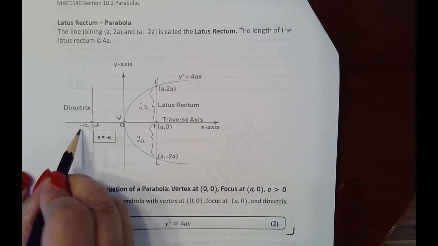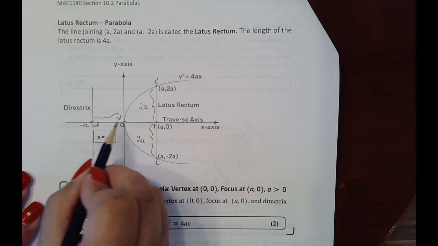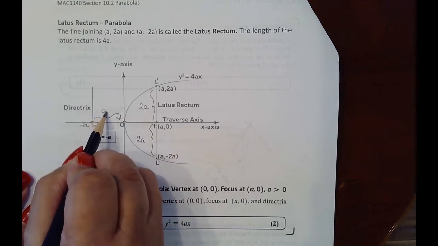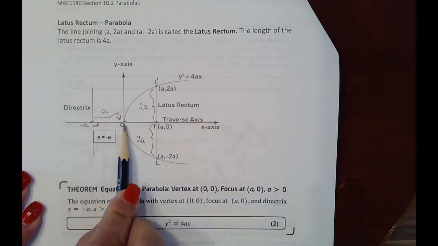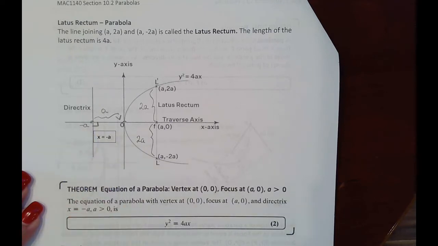And the reason I'm calling that negative a is, remember from what I just said on the previous page, from vertex to directrix is always a distance of a. So if you're a units to the left of the origin, that would be designated negative a.